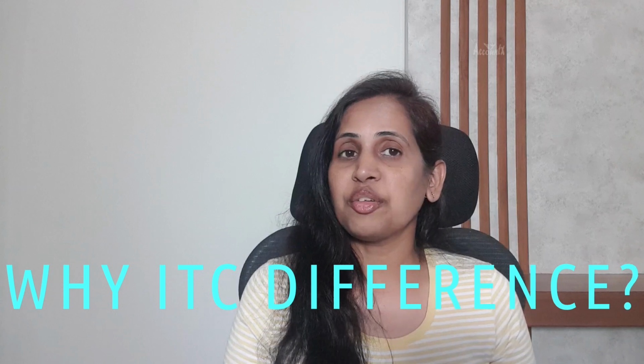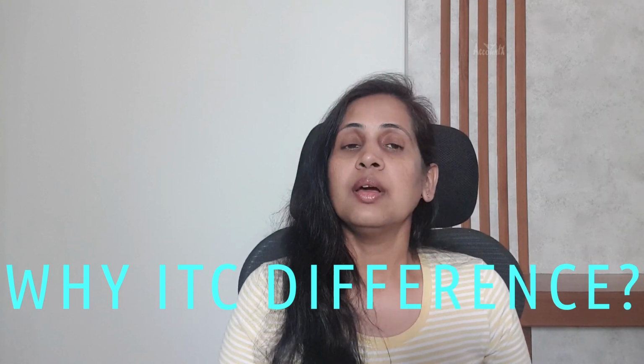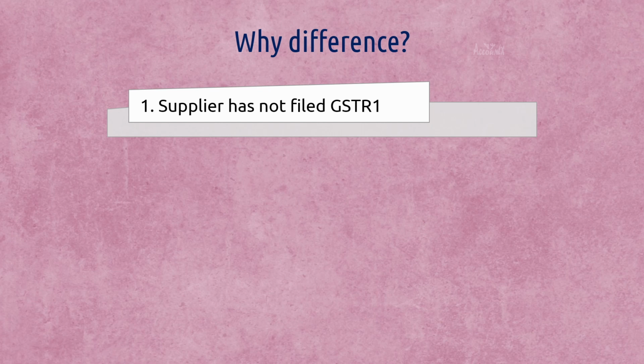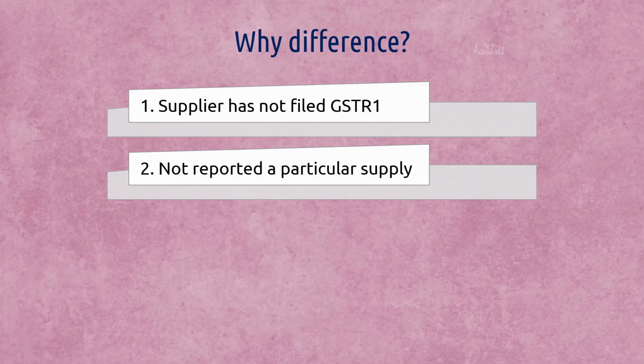Now let us understand why would there be this difference of ITC. It can be because of four reasons. First, if your supplier has not filed GSTR1, then the transaction would not appear in your GSTR2A. Second, your supplier has filed GSTR1, but this particular transaction is not reported. Even then, it would not appear in your GSTR2A.